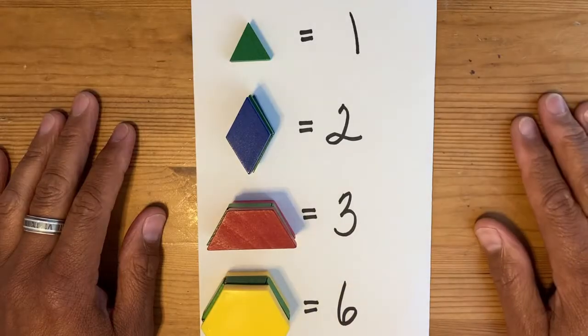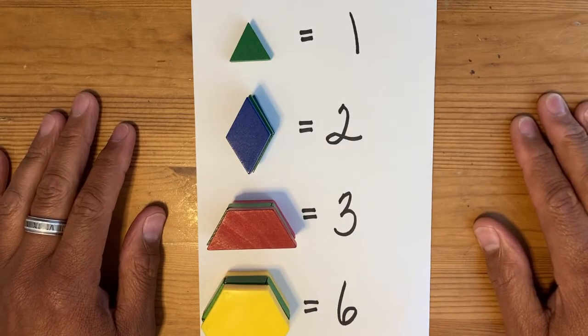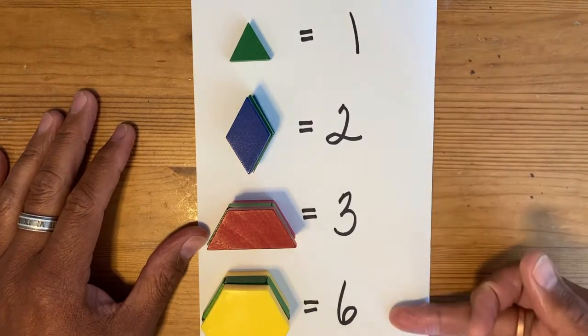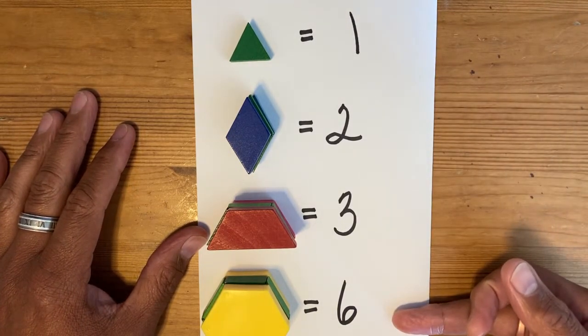Today we're going to do an activity called pattern block fractions. You'll need your pattern blocks, your packet, and a pencil. Let's get started. You may have seen a pattern block activity before where we gave these values to the pattern blocks.